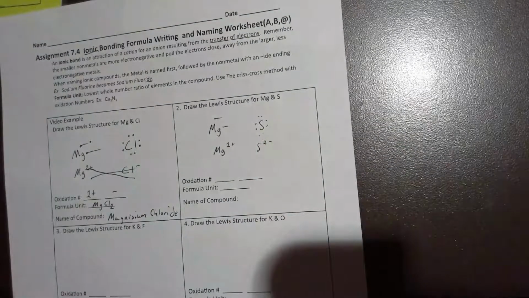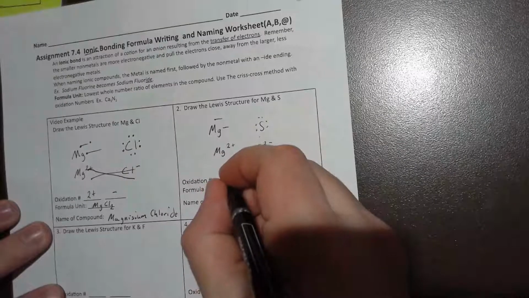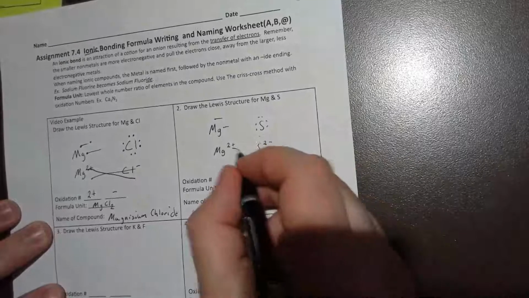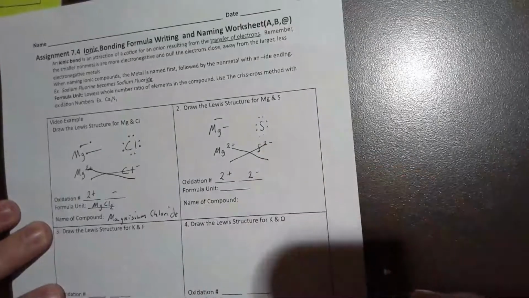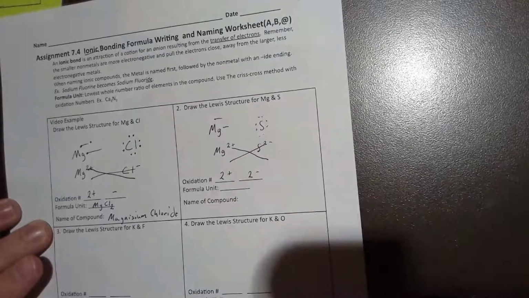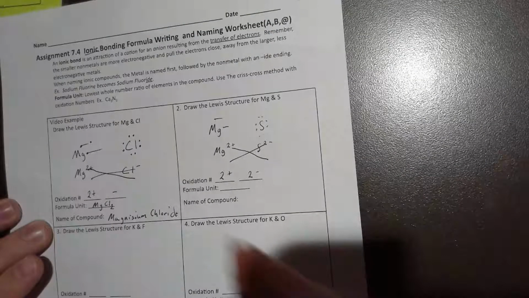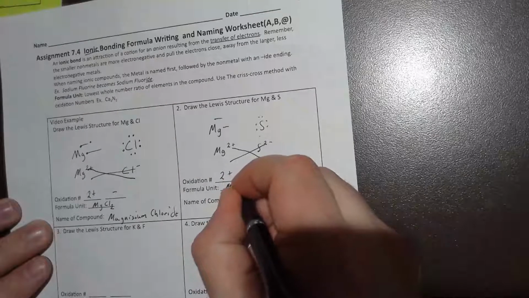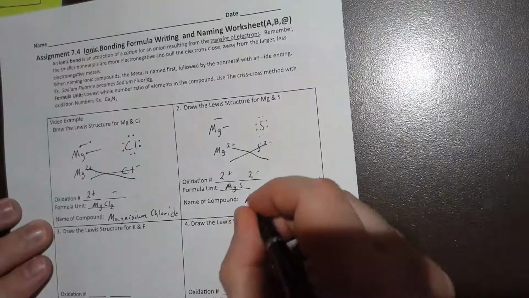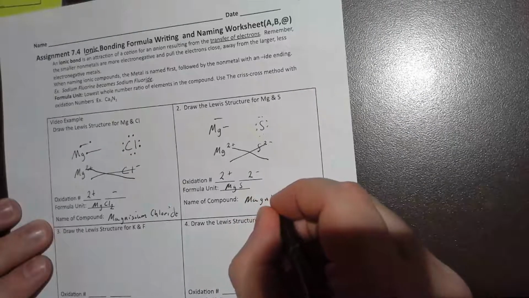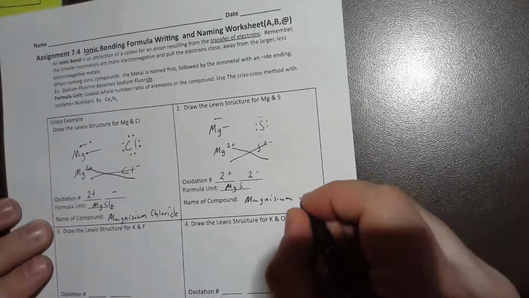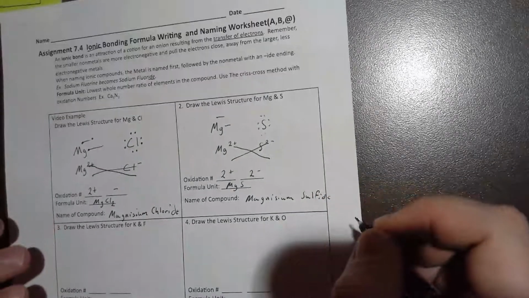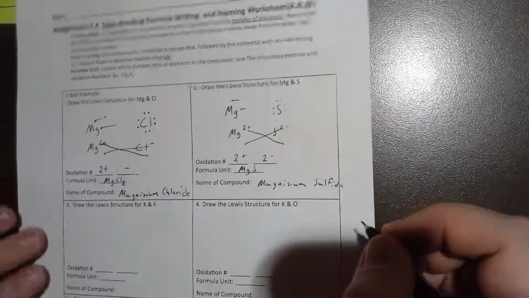And because this happens, we now know 2 plus, 2 minus, and crisscross method says that these are 2 and 2, but we know if we do the common denominator, 2 and 2, the common denominator is going to be 1, so we're going to have magnesium and sulfide. So magnesium sulfide. Alright. Makes sense? Let's do one more.